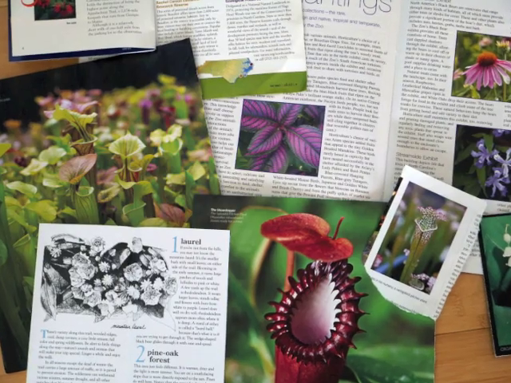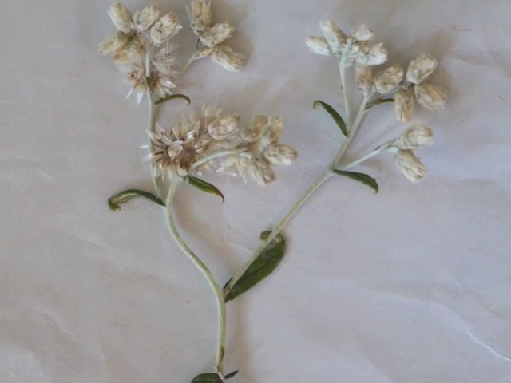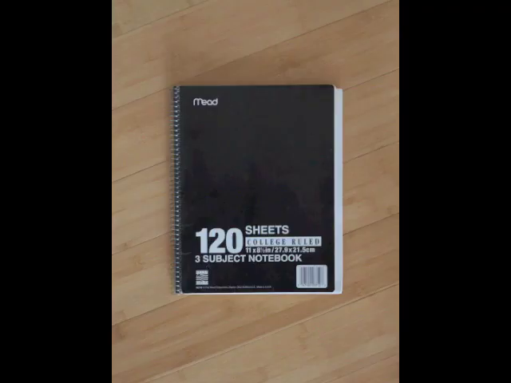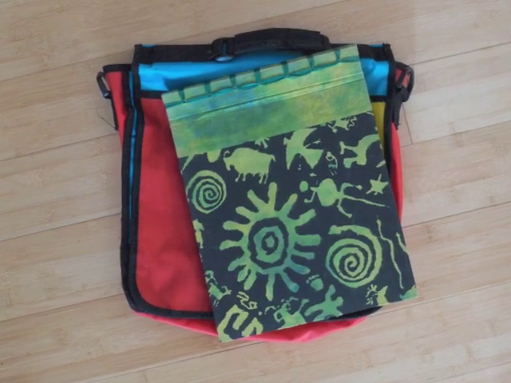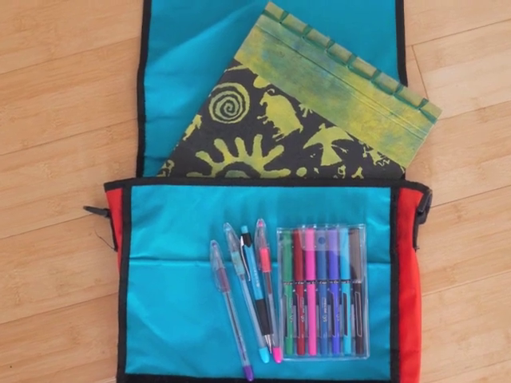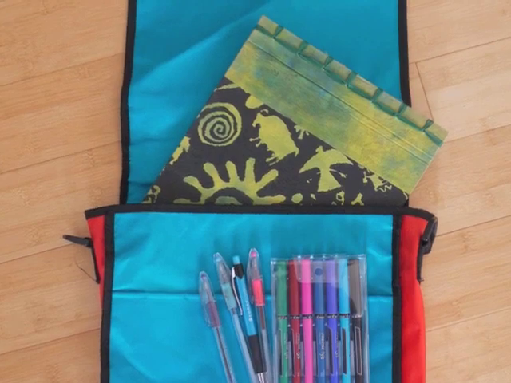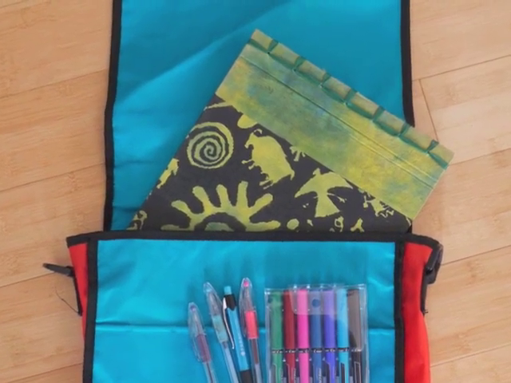Okay, so you've thought about how you'll use your plant journal, what kinds of things you'll put in it, and what its format will be. The next step is to either purchase, barter for, or personally make your plant journal. Have fun with this. The final step is to use your plant journal. Know that it is your plant journal, and it can look and function in any way that you choose. Enjoy your plant journal journey.